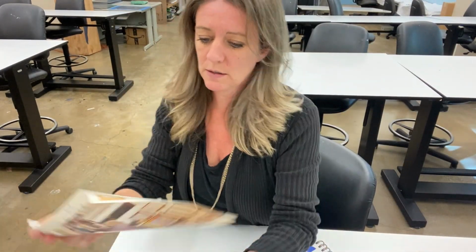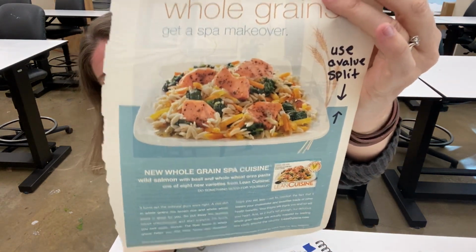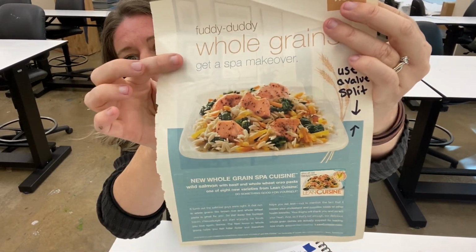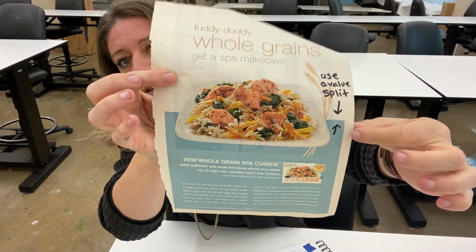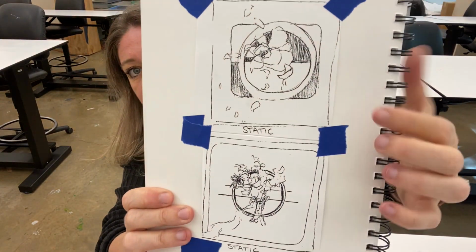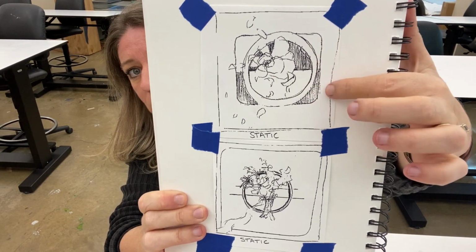On this one, this is a boring ad too, a Lean Cuisine ad, but I really loved how there was a figure in the middle and then one value and a value shift with this division right here. So I reworked some of my earlier designs and I used that value shift happening here.